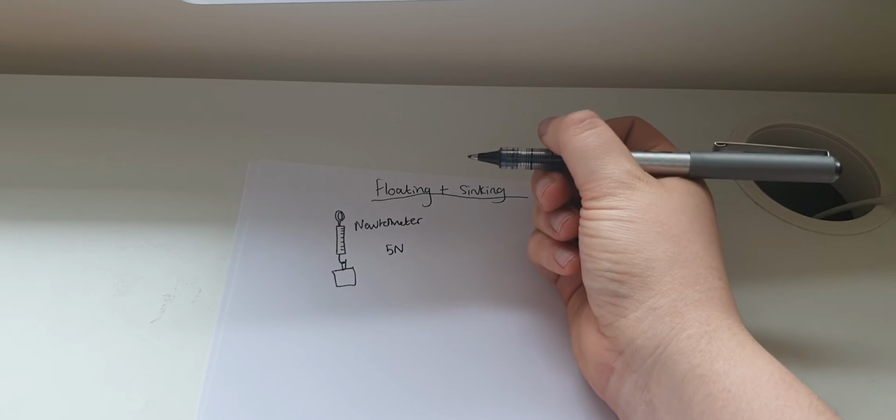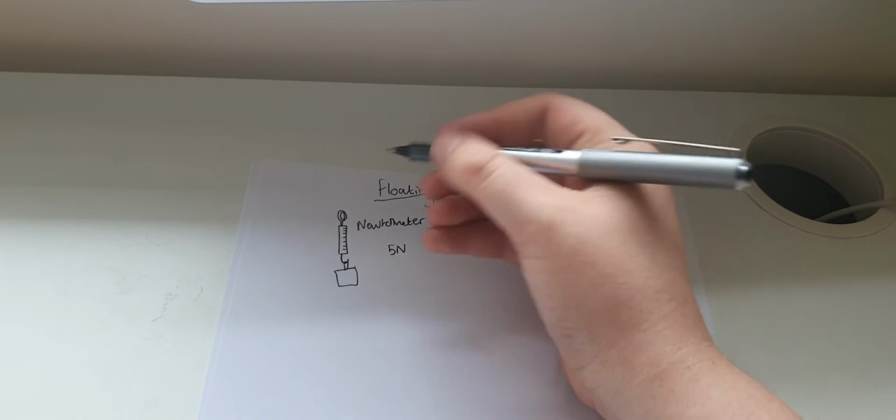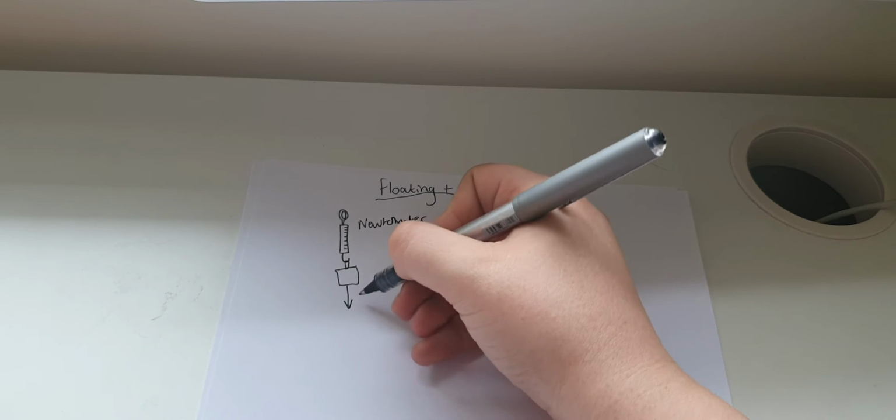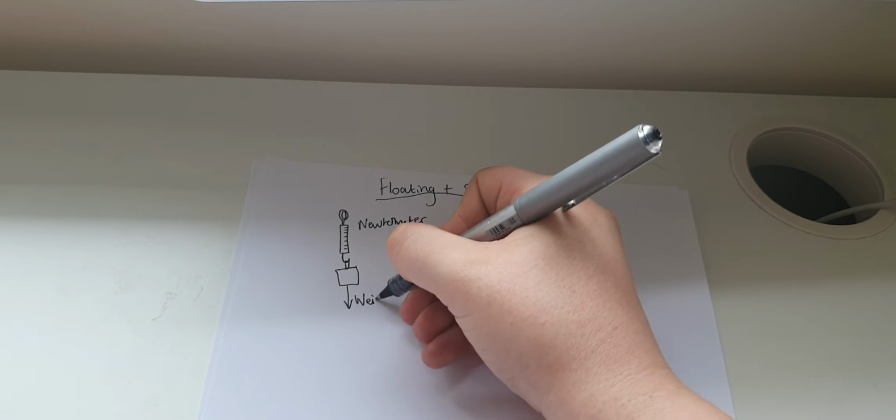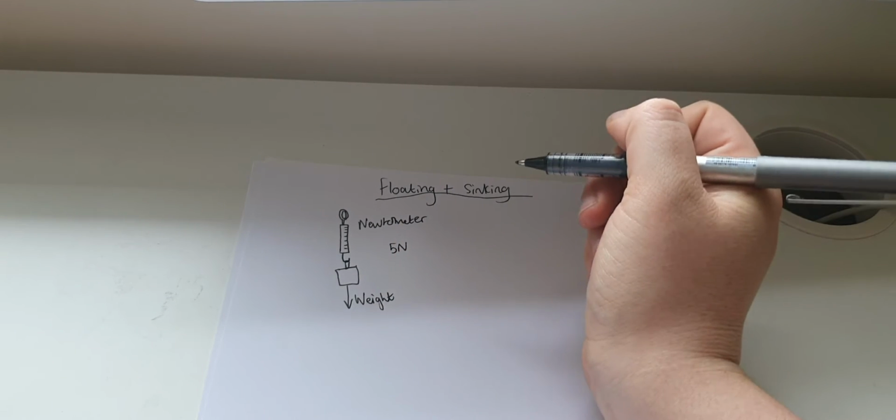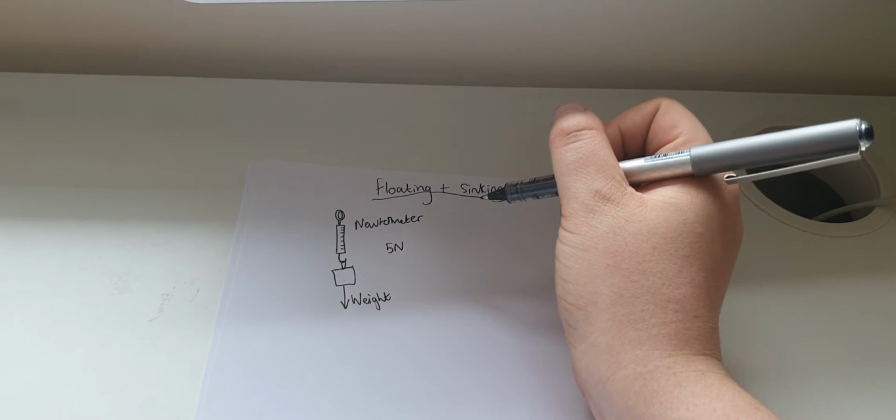Now what is that 5 newtons for? That's the weight acting on the block, capital W, remember, pulling down on the block, so that would be 5 newtons.